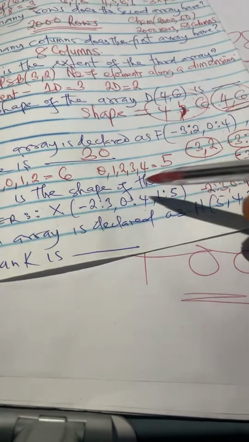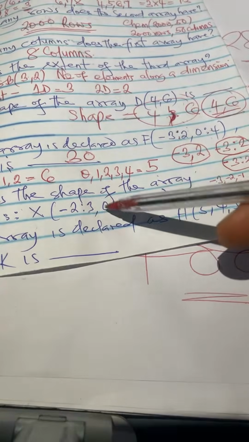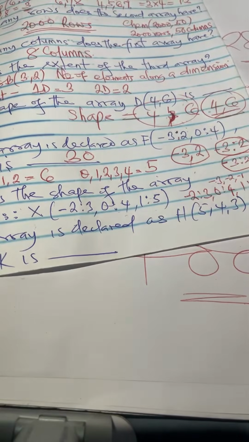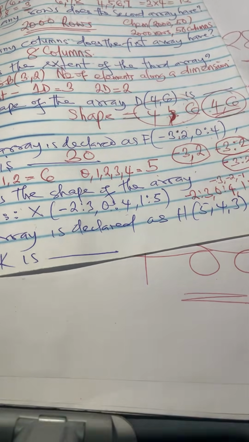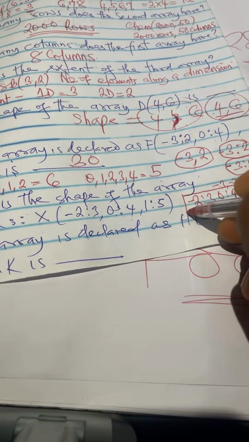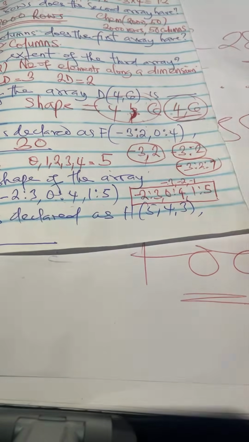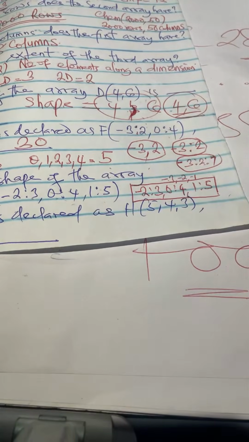And this is of course a three-dimensional array. Don't forget that this is one dimension, the second dimension, the third dimension. So this is a three-dimensional array. I told you the shape is just simply what is inside. Just bringing out what is inside is the shape.